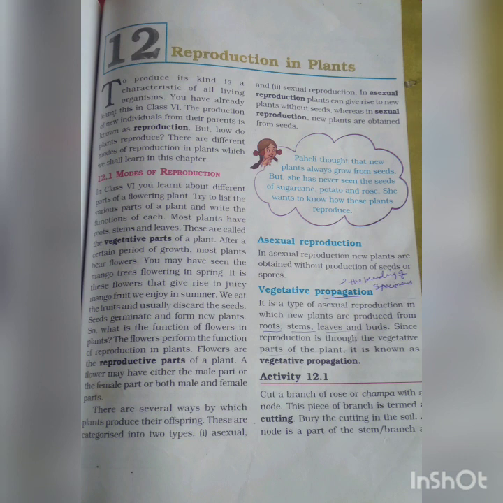There are two major types of reproduction: one is asexual, and the other is sexual reproduction. Now, what is meant by asexual reproduction? Asexual reproduction means plants can give rise to a new plant without seeds. That is known as asexual reproduction. And what is meant by sexual reproduction? New plants are obtained from seeds only. That is known as sexual reproduction.